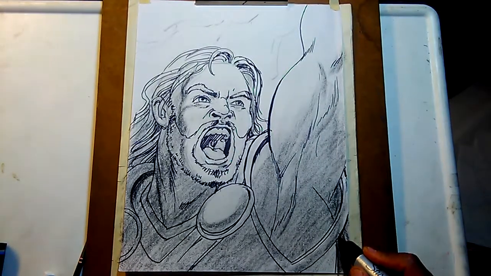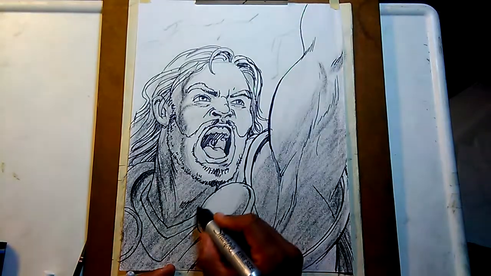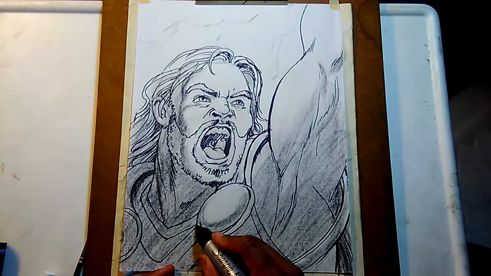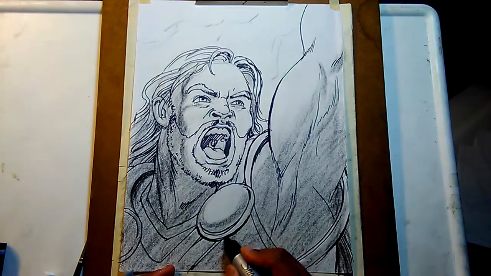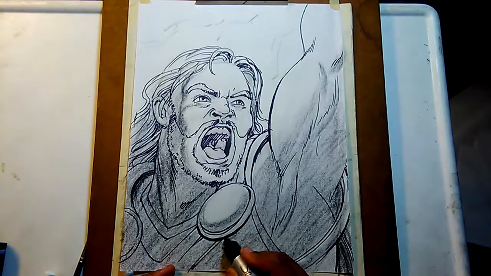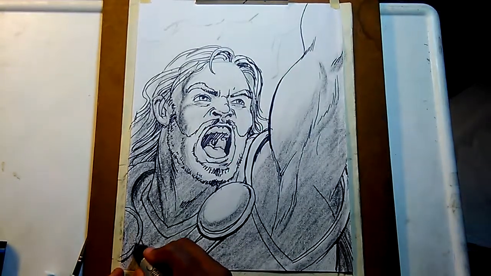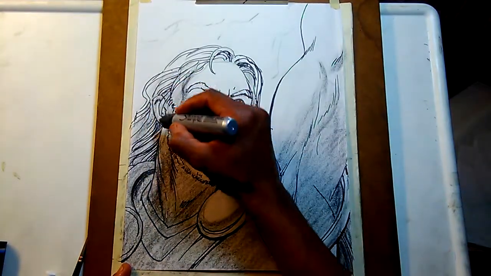Do the same thing with this down here, with this circular disc, this side of the head.